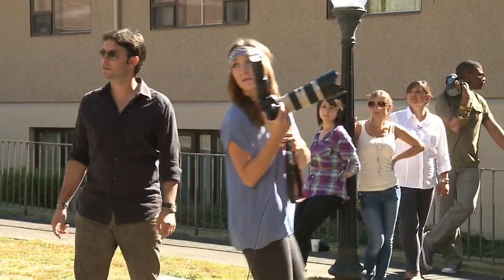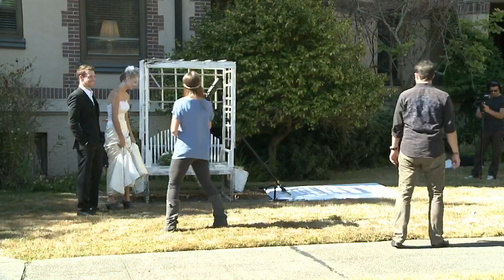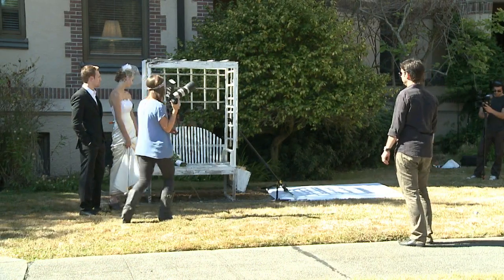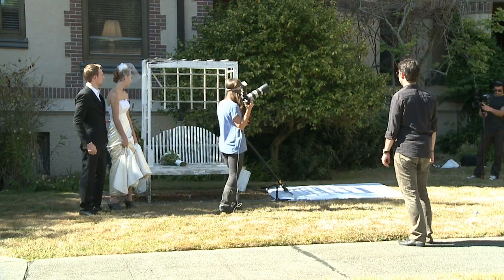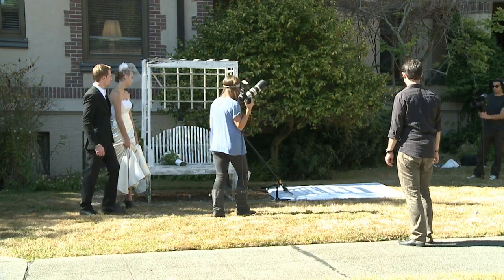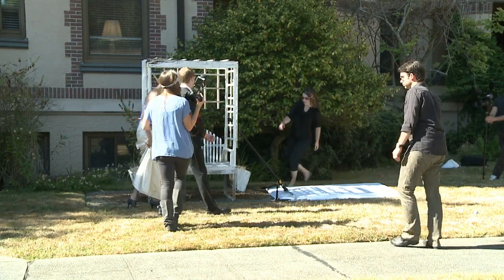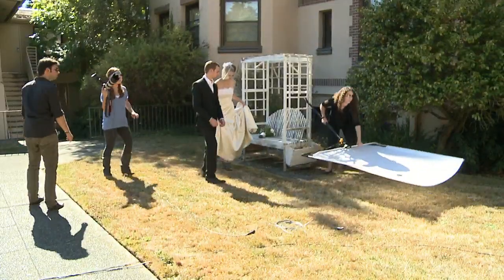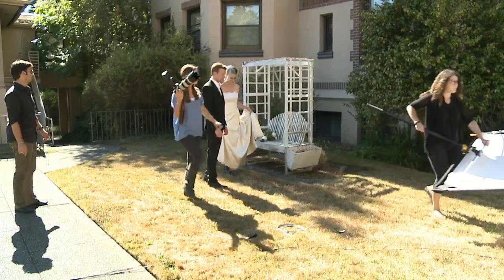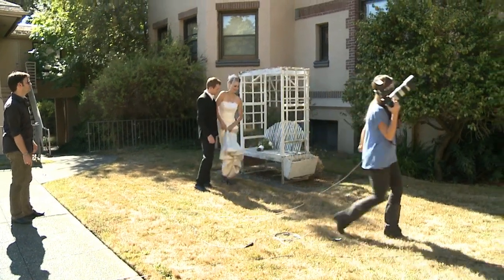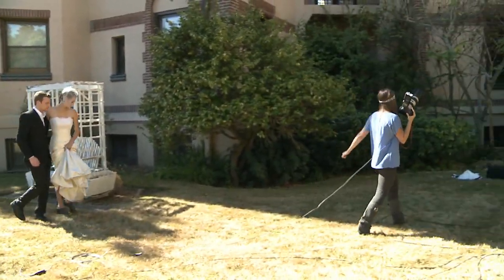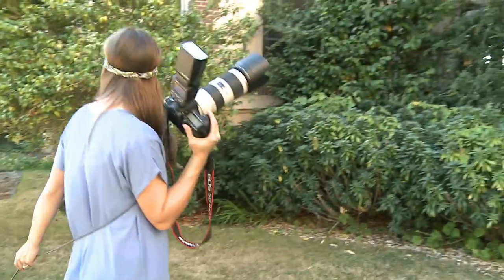If you guys could come over here in front of this tree, we might need to move the diffuser out of the way. Actually, come over here. Yeah.